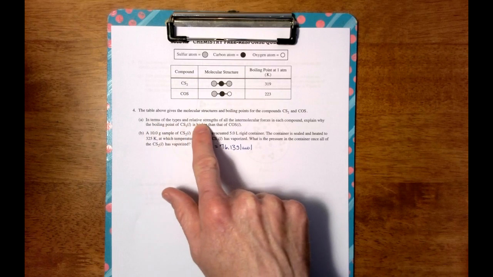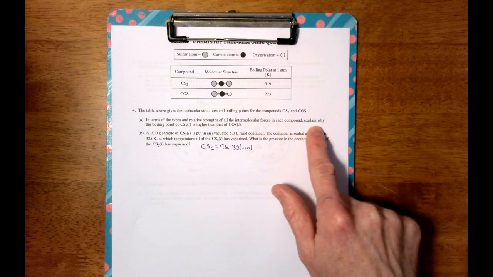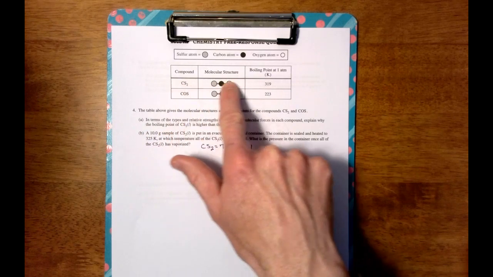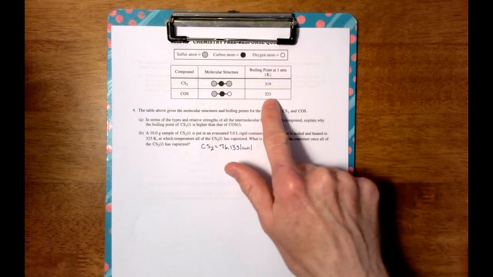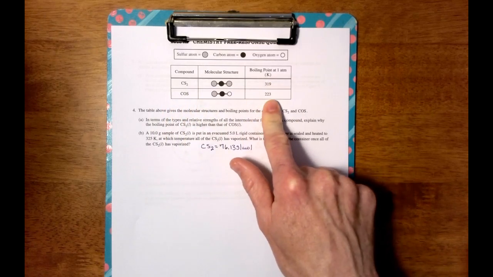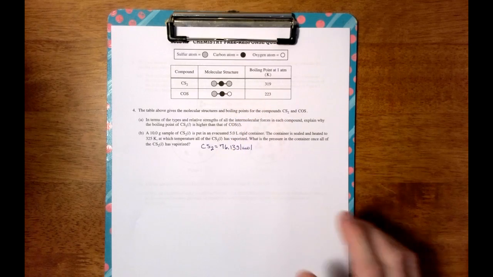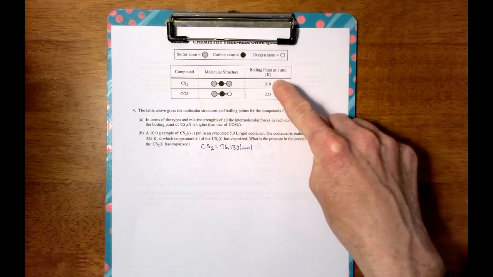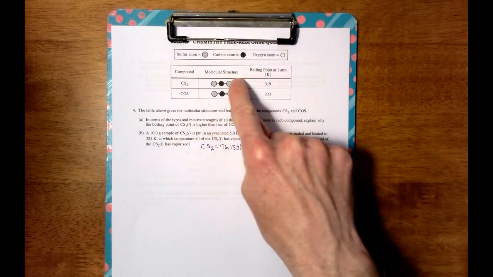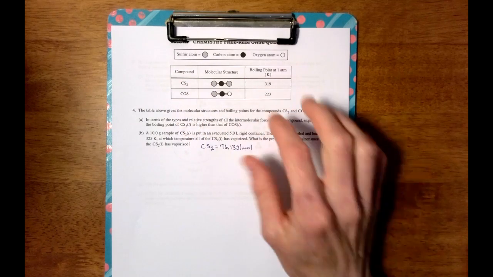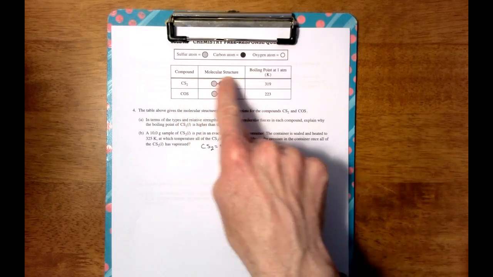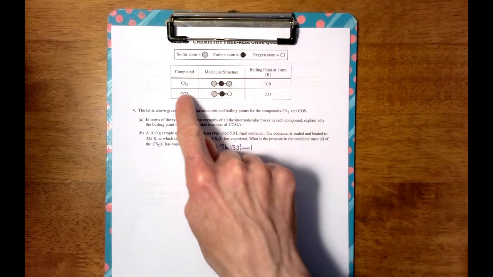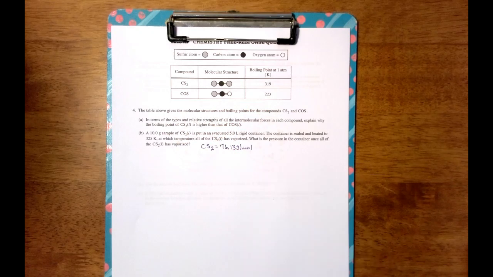A, in terms of types and relative strengths of all the intermolecular forces in each compound, explain why the boiling point of CS2 is higher than that of COS. So CS2 boils at 319 Kelvin, COS boils at 223 Kelvin. So we start thinking about intermolecular forces and we start thinking about boiling point. And we remember the higher the boiling point, either you have more intermolecular forces or something about this one's intermolecular forces is just way stronger, way more effective, so to speak, than those of COS. So we need to try to figure out what that is.